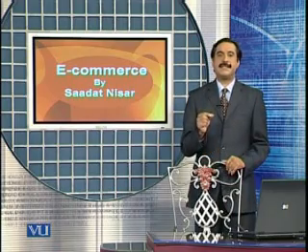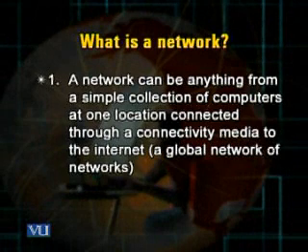Before we can understand the data communication over internet, it will be useful if we try to understand this concept on the simple networks. A simple definition of the term network is before you in this slide. A network can be anything from a simple collection of computers at one location connected through a connectivity media to the internet, which is a global network of networks.